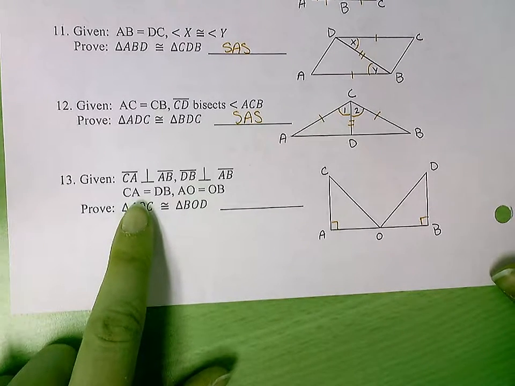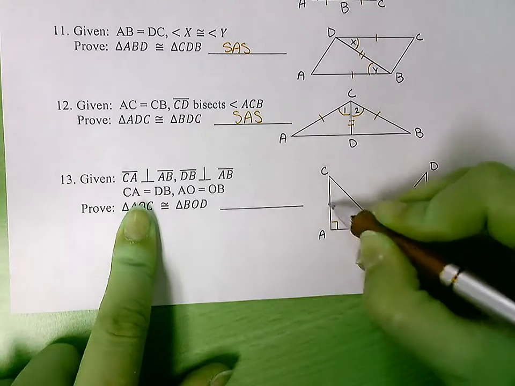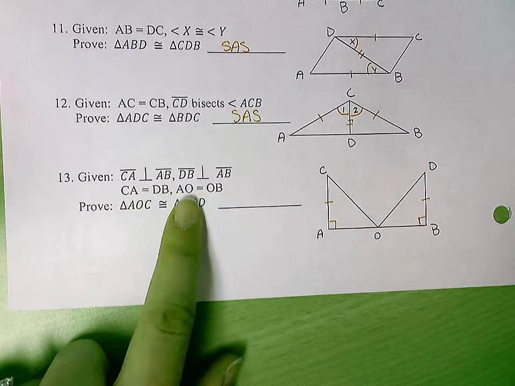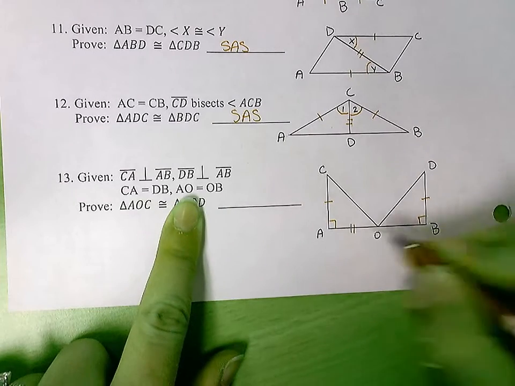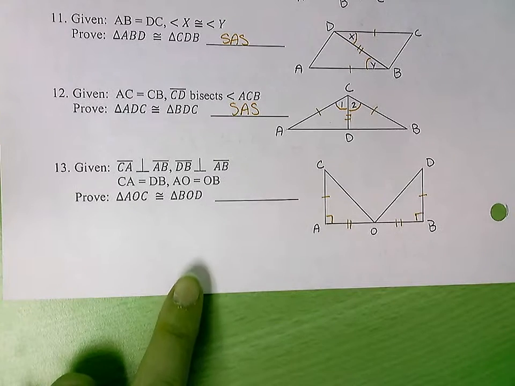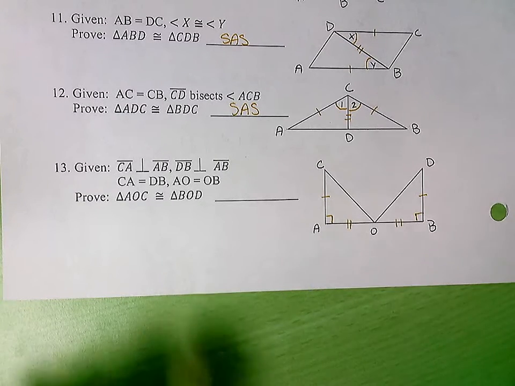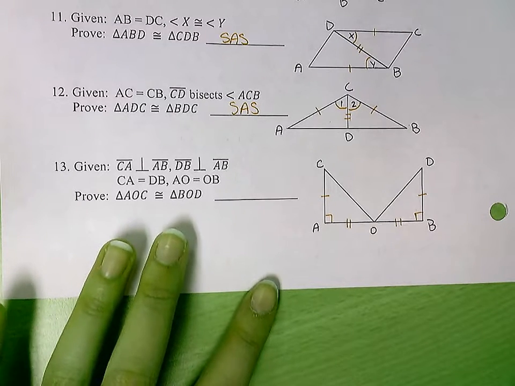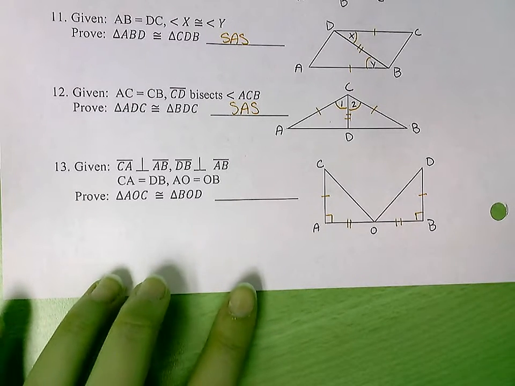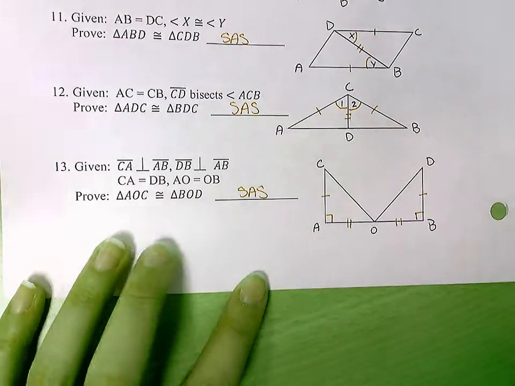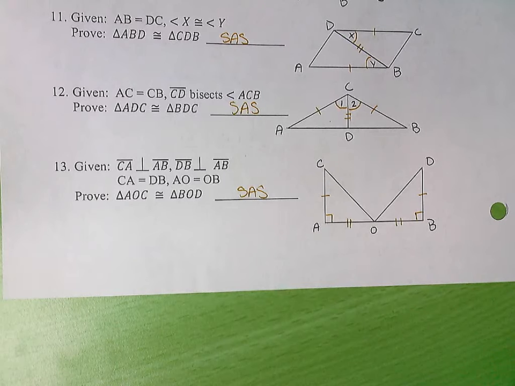Next thing I'm given is CA equals DB, and AO equals OB. With these two triangles, if I go in order, how can I prove that they're congruent? Side, angle, side. It is not hypotenuse, leg.